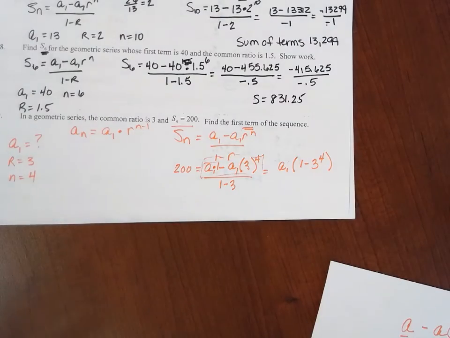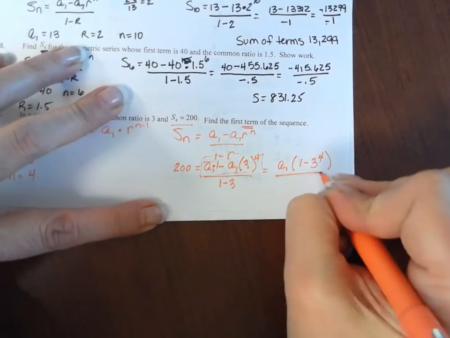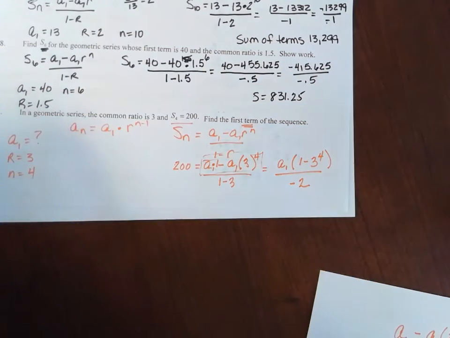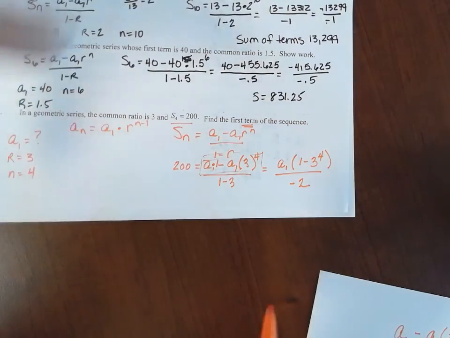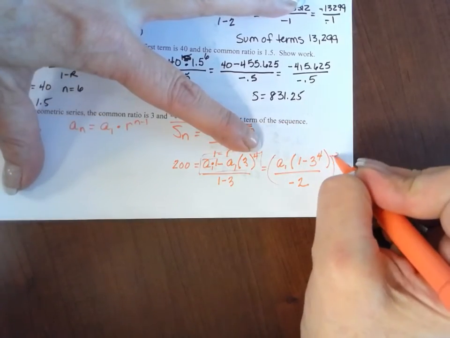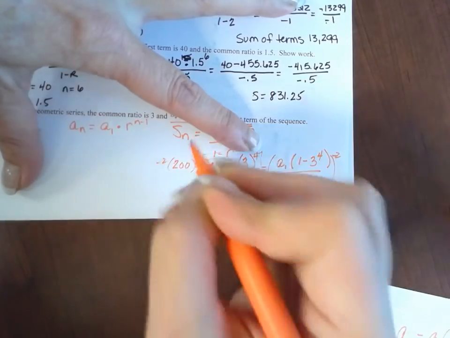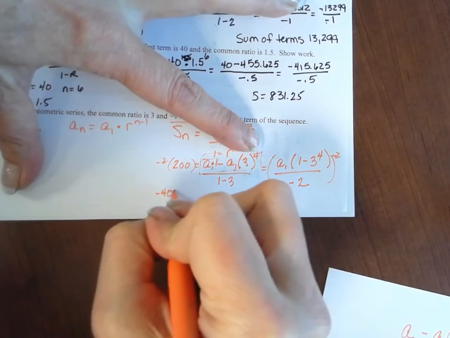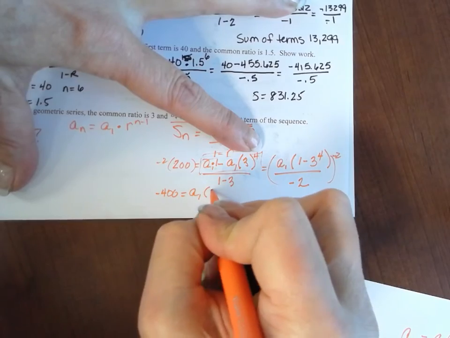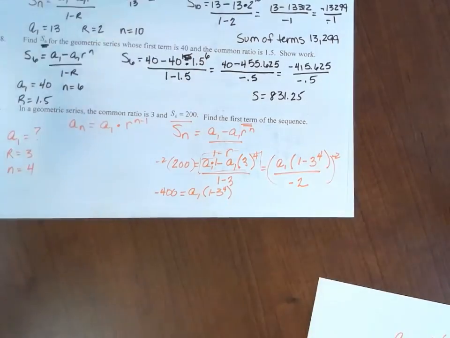Yes? Okay. All right, now I have that over -2, right? So if I multiply both sides by -2, I'm going to get -400 is equal to a1 times 1 minus 3 to the 4th. I'm going to run out of room.